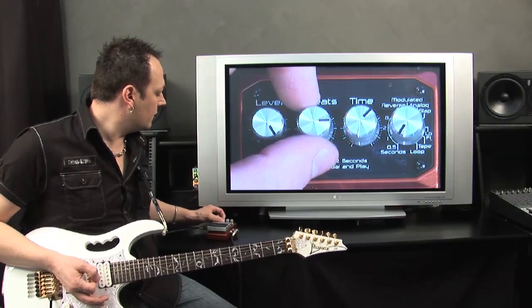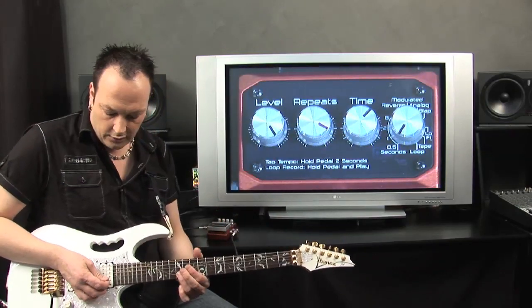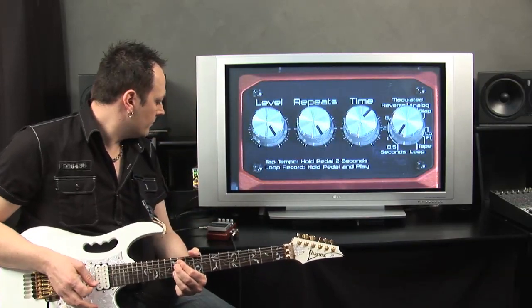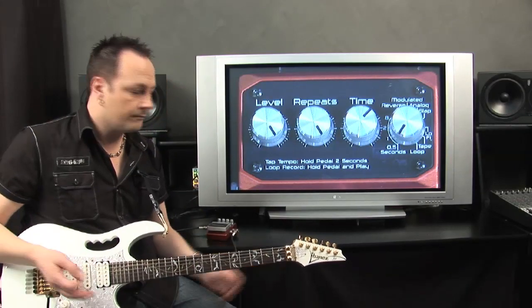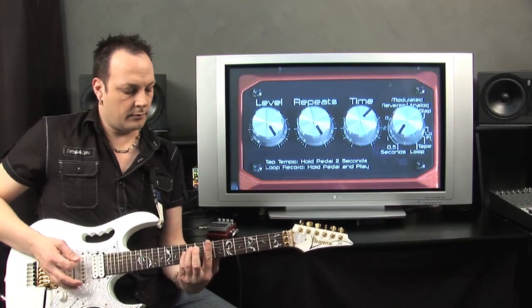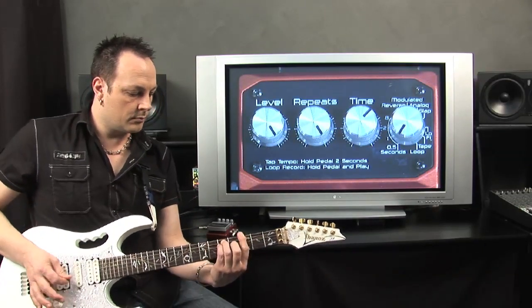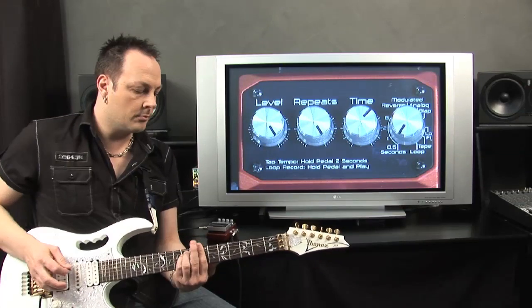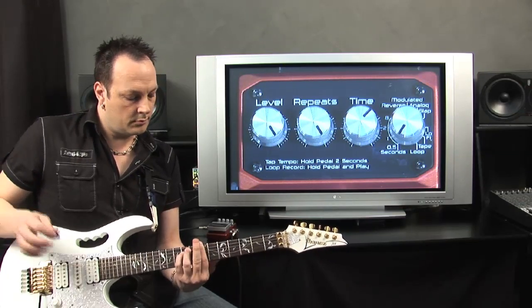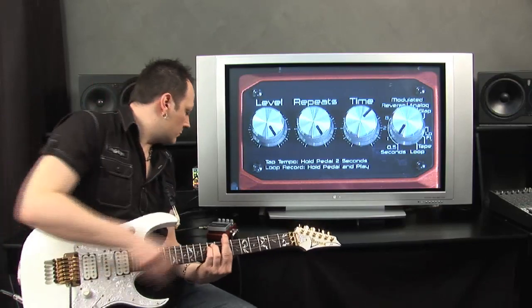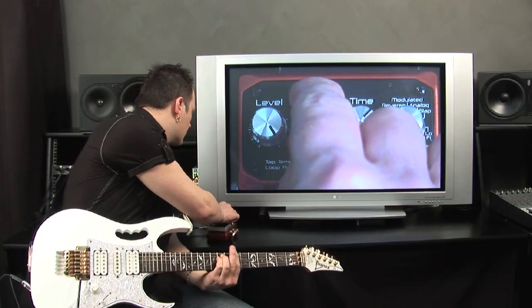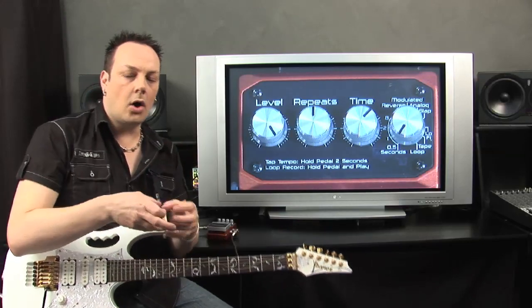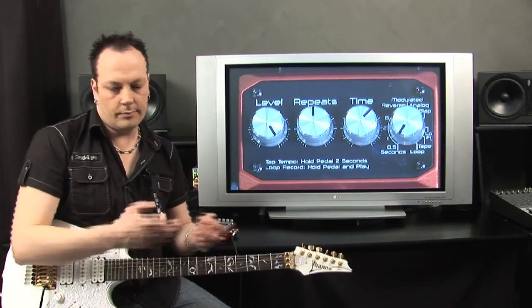For instance, if I turn this almost to full, hit a note, because it's basically holding the note infinitely, it's not recording any new notes.